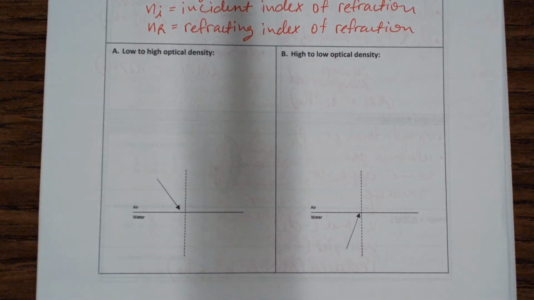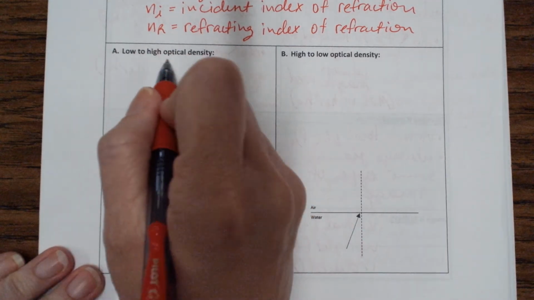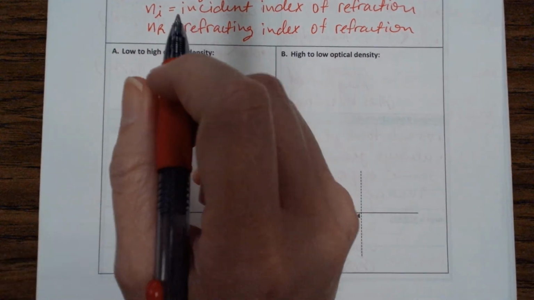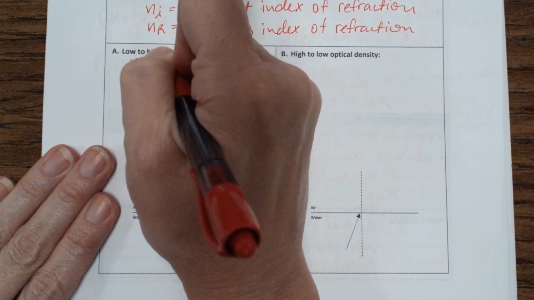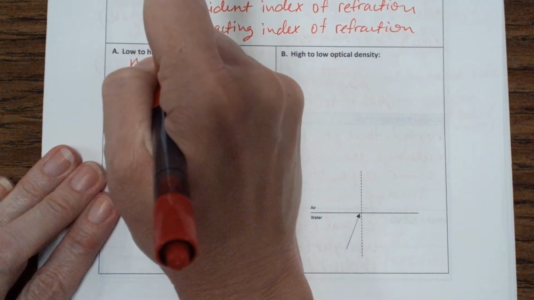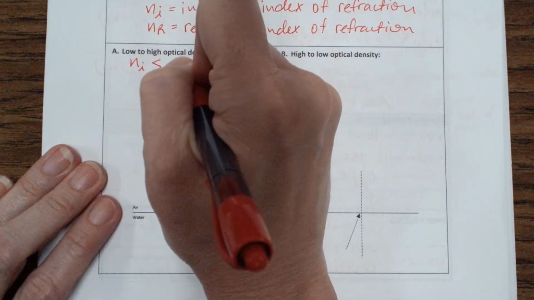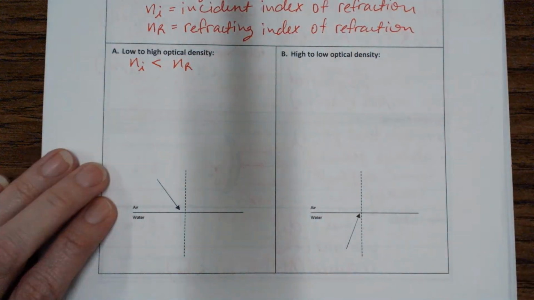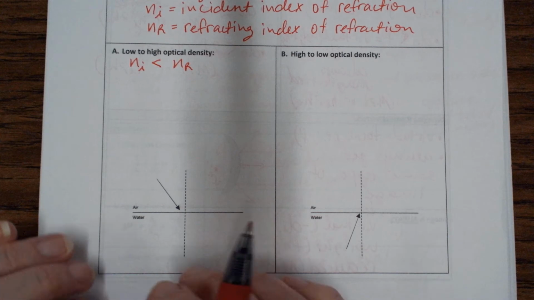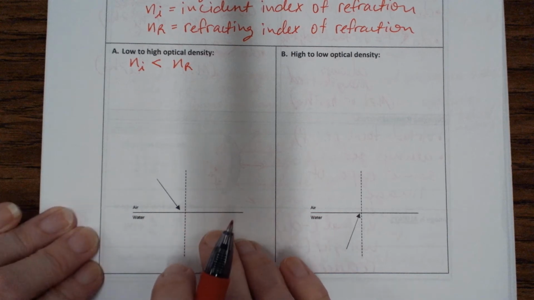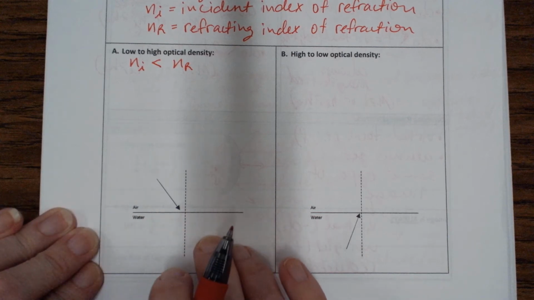So what does this look like? If you're going from a low to high optical density, then the index of refraction for your incident material is less than the index of refraction for the refracted material. That means the particles in the refracted material are closer together, so to speak.